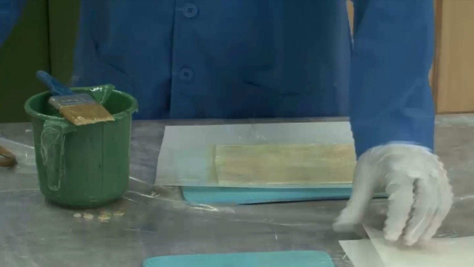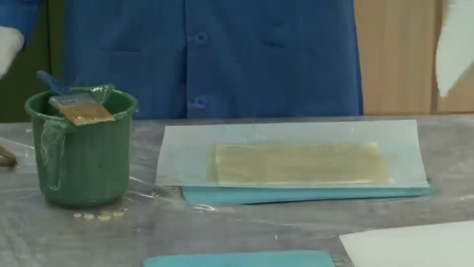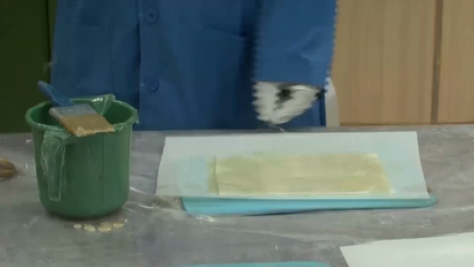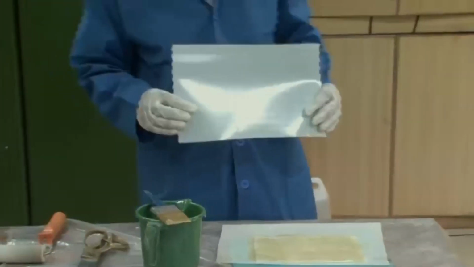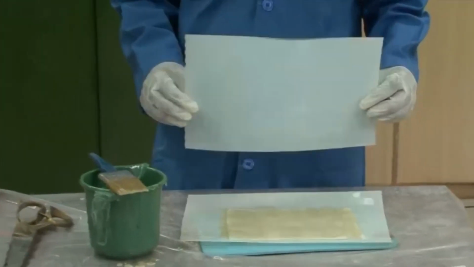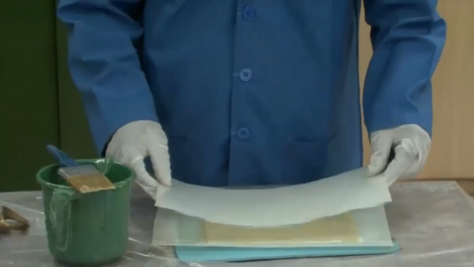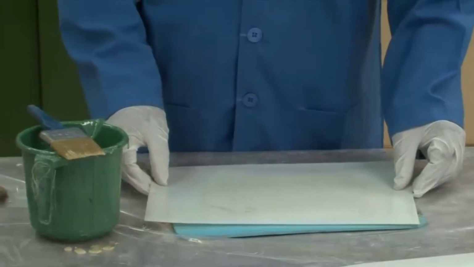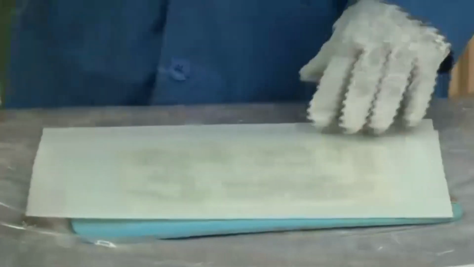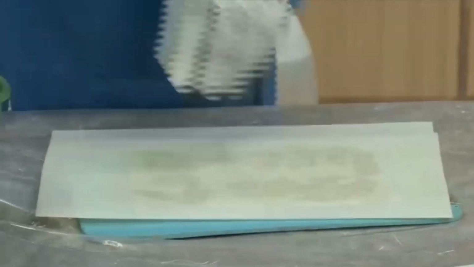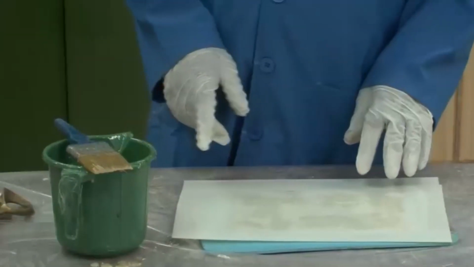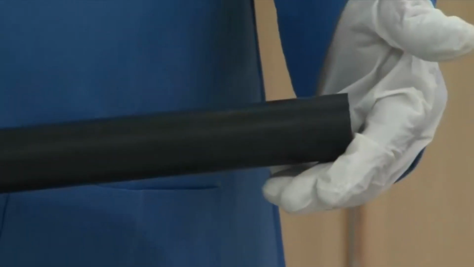Now the second mylar sheet is put on. The mylar sheets are used for easy release of the composite from the die.